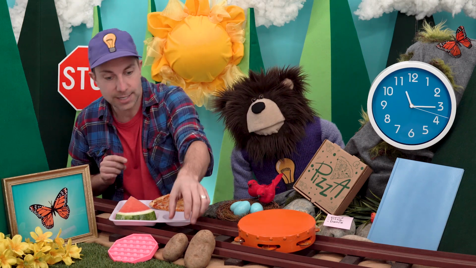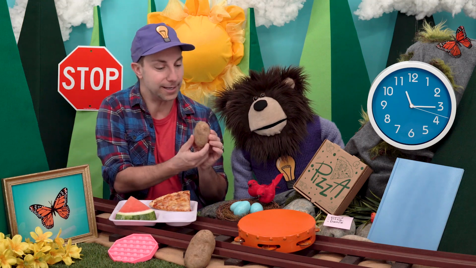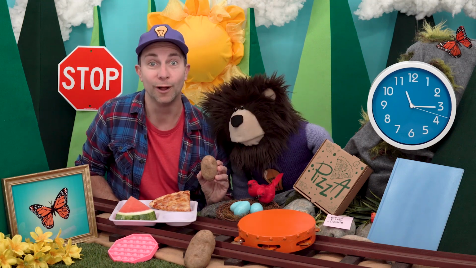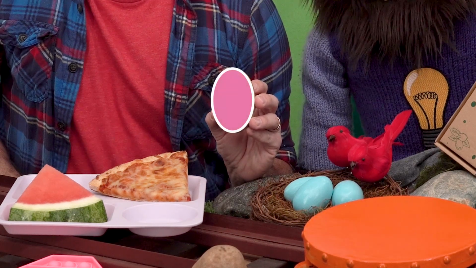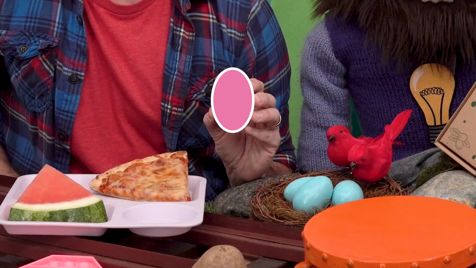Well, look at this potato. It is in the shape of an oval. Do you see the oval? The potato is in the shape of an oval.